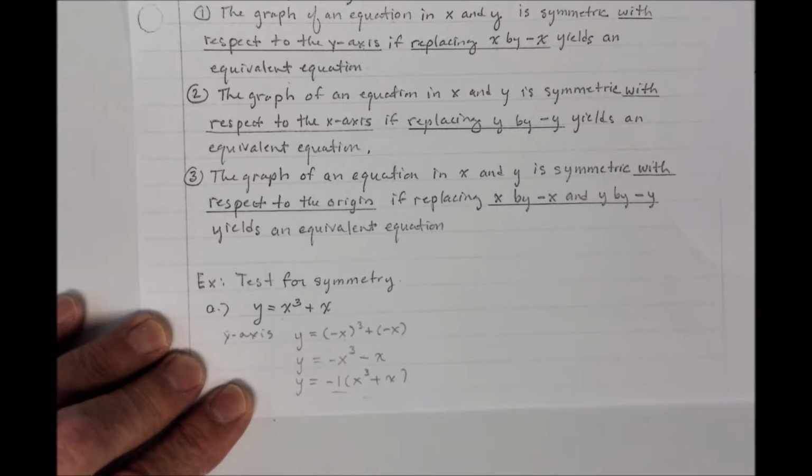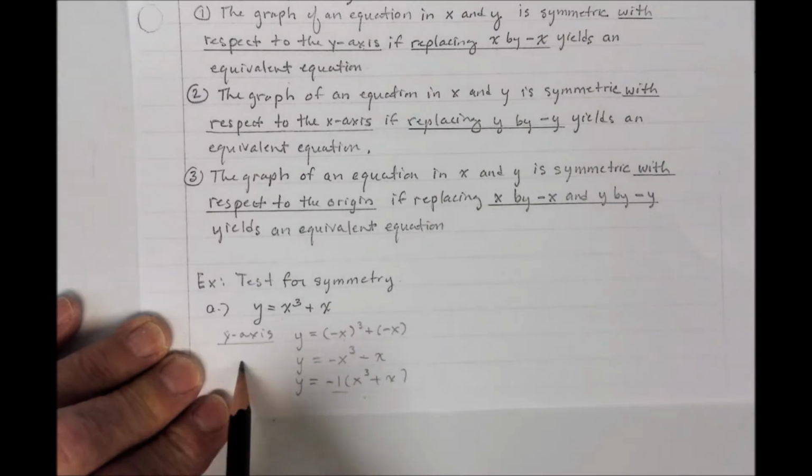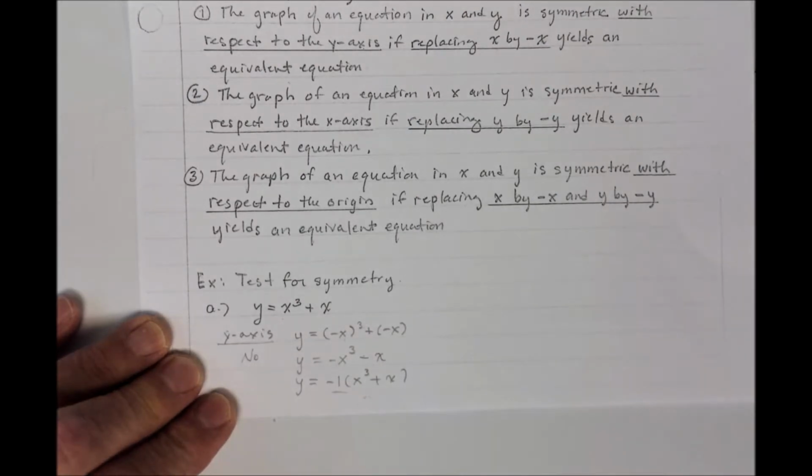So is it symmetric to the y-axis? No. And be sure to state yes or no, because if all you leave is the work and I have to interpret that, I think that means the problem's incomplete. You want to make sure you answer it.